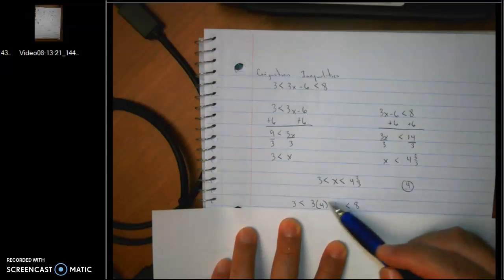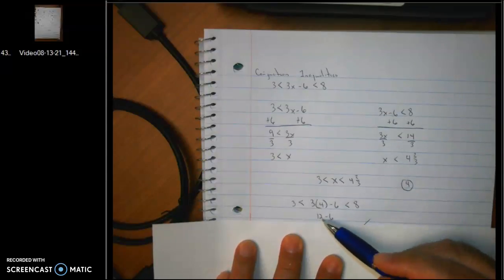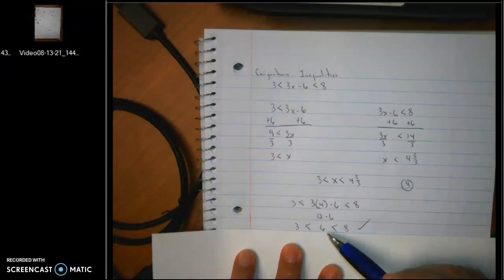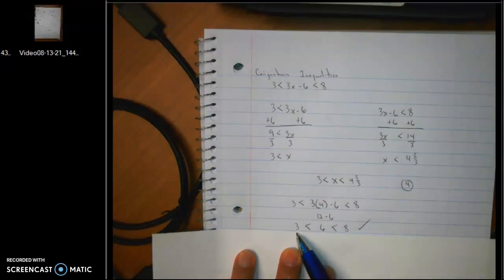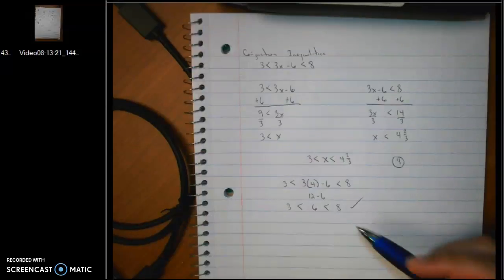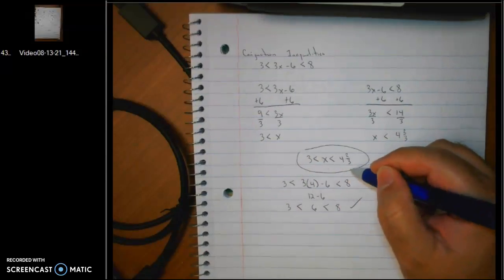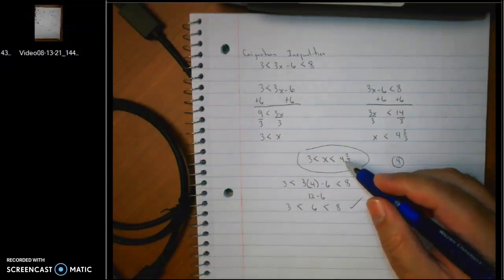So we solve our middle part here. 3 times 4 is 12. 12 minus 6 is 6. And sure enough, 6 is in between 3 and 8. So 3 is less than 6 is less than 8. And that does check out. So now that we know that this solution set is correct and does work, we need to graph the solution set.